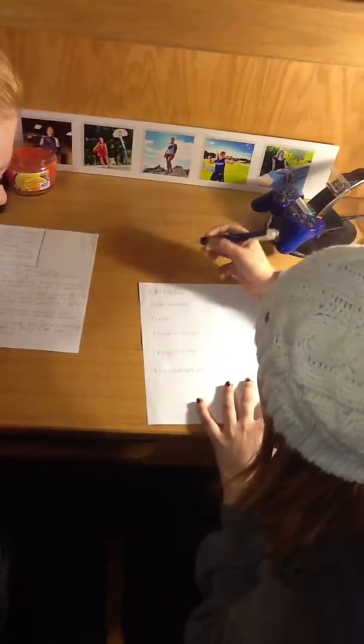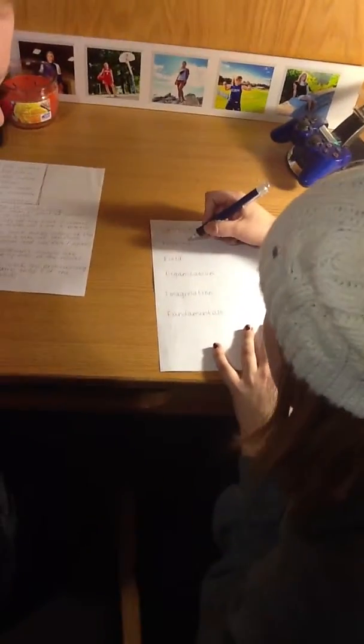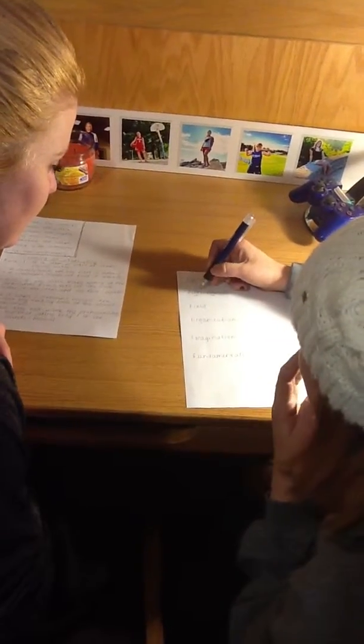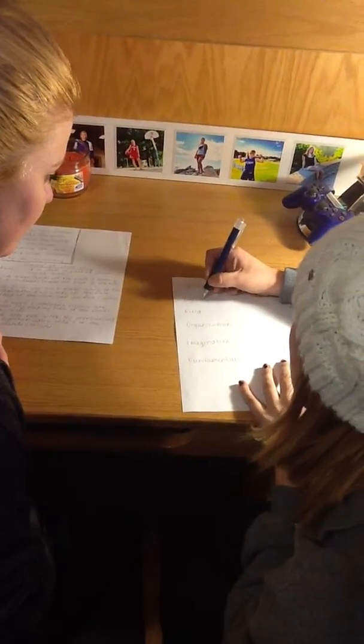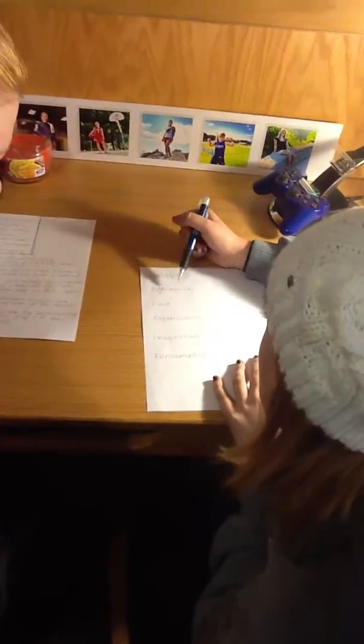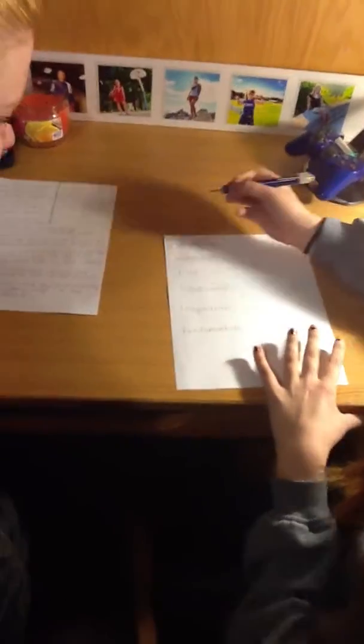Okay, so performance, you would do the prefix, so that'd be per, and a suffix would be ance. Alright. And then now you have your stem, and since it starts with a consonant, you'll cut it off into three. So you have performance. Good job. Alright, so then you go to field.